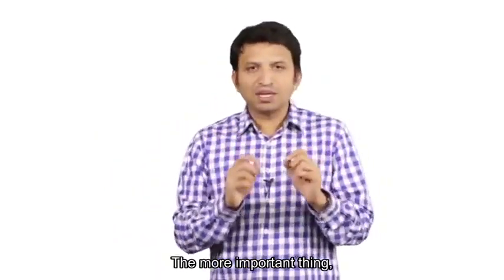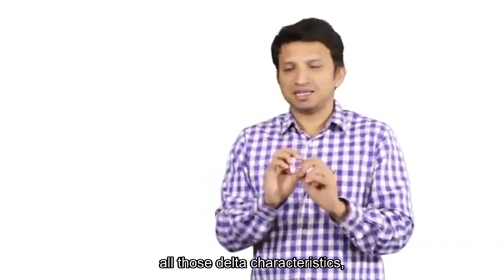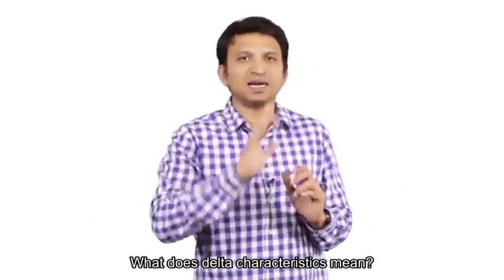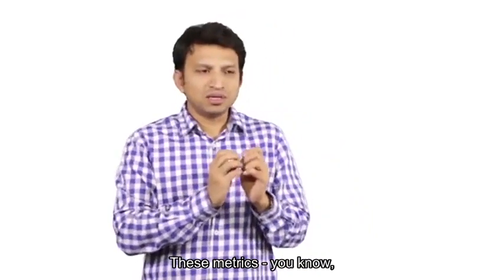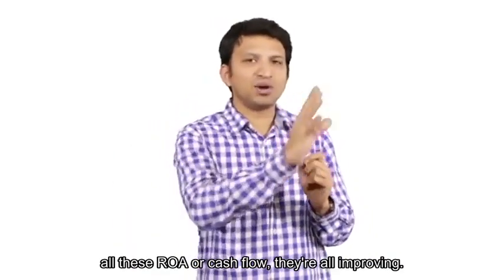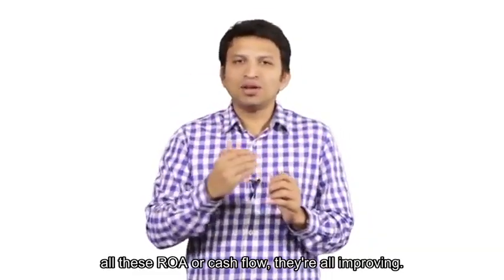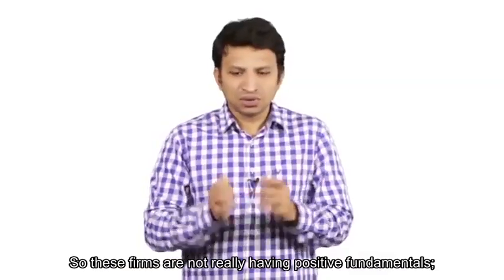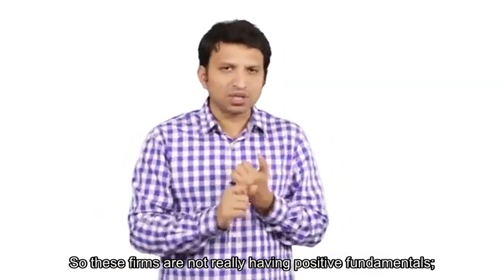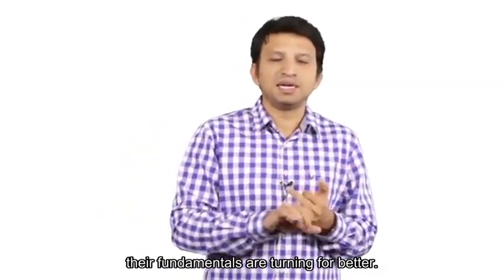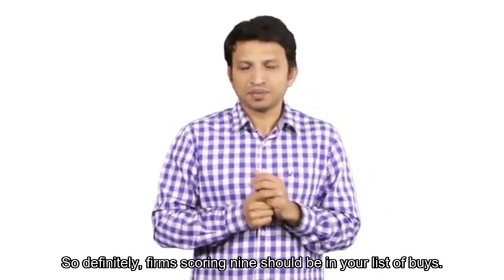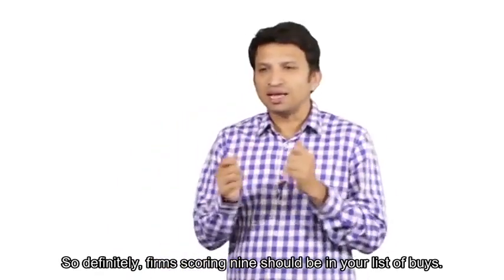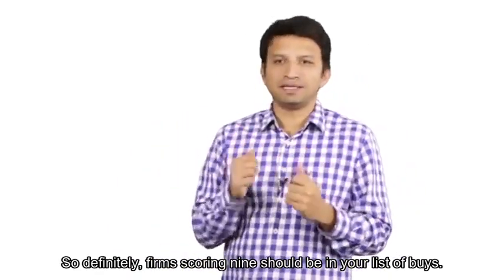Or the more important thing is all those delta characteristics. Please pay some attention on the delta. What do those delta characteristics mean? These metrics, all these ROA or cash flow, they are all improving. That's what these characteristics are indicating. So these firms are not only having positive fundamentals, their fundamentals are turning for better. So definitely, firm scoring 9 should be in your list of buys.